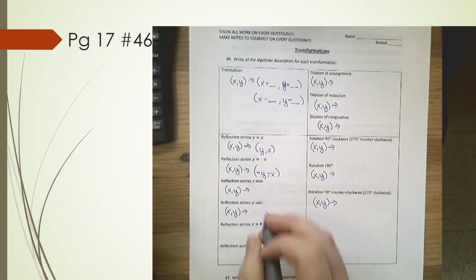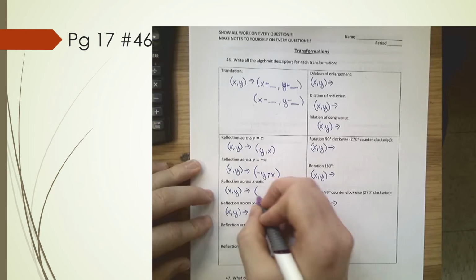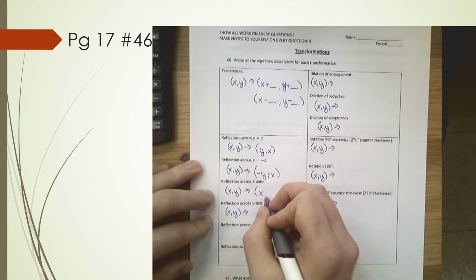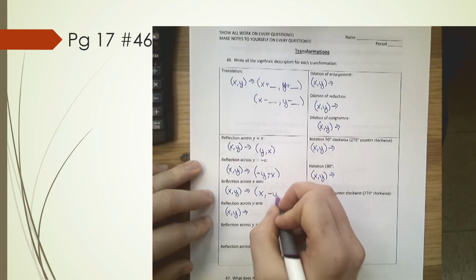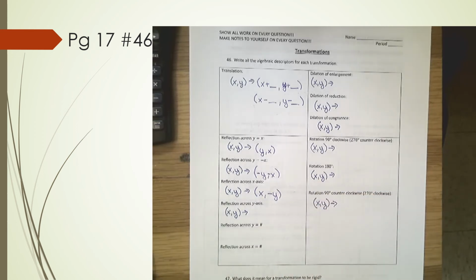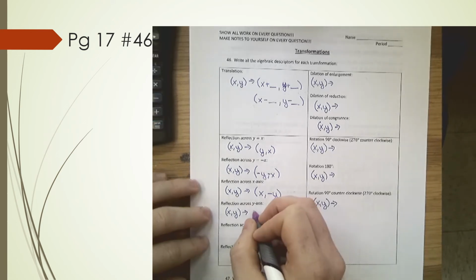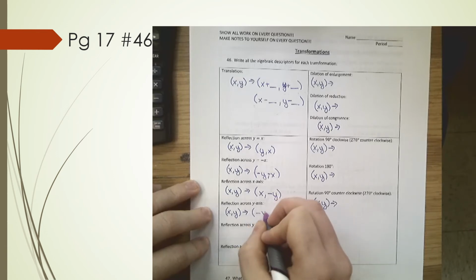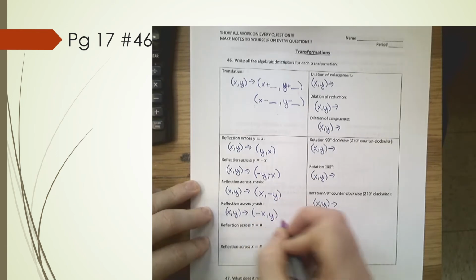Reflection across the x-axis. When it reflects over the x-axis, the x is what doesn't change, but the y is going to change signs. So if it was positive, it turns negative. If it was negative, it turns positive. Reflection across the y-axis. That's the one where the x changes, but the y stays the same.